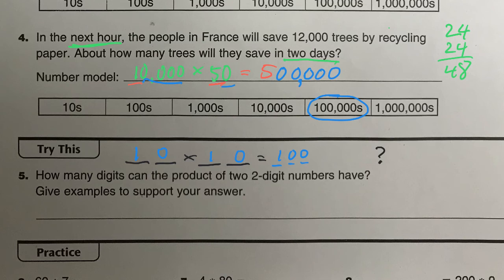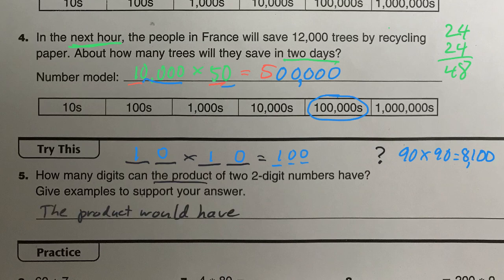What if we do larger numbers though? What if we did 90 times 90? That is going to give us 8,100, which is 4 digits. So I would write something like the product would have 3 or 4 digits, and then show some more examples. Don't just show my examples here, but show some other examples to show it would be 3 or 4 digits.